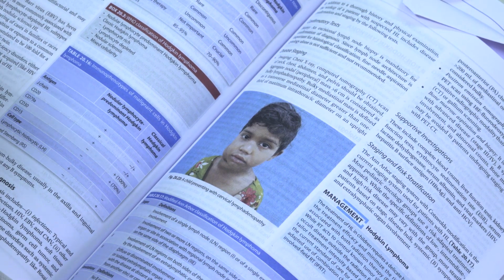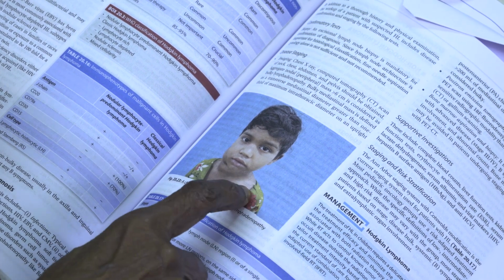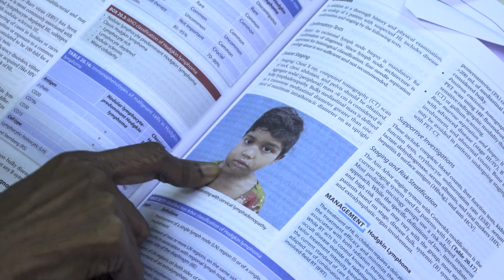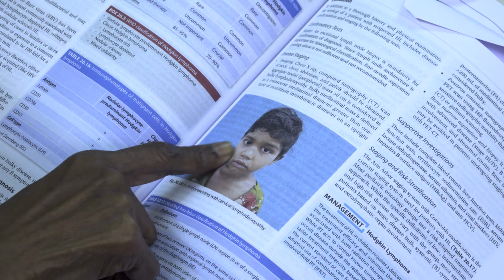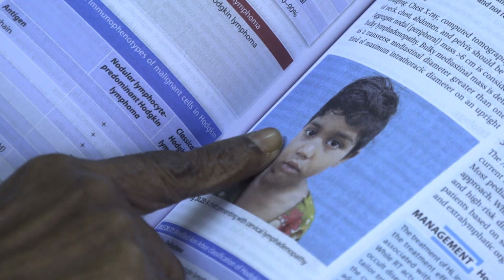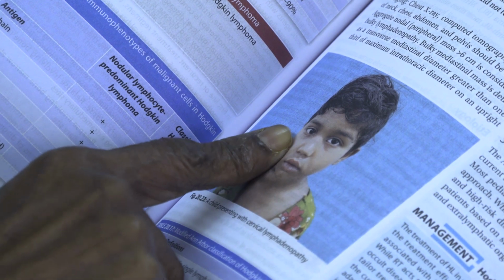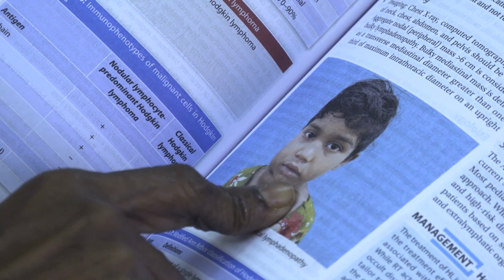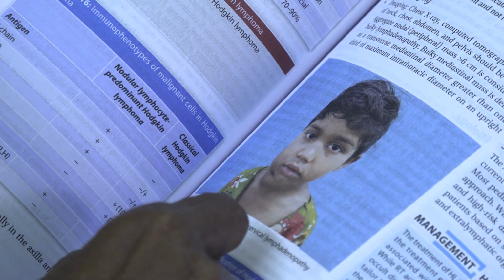So this is a child showing cervical lymphadenopathy. You can see that the lymph node mass is extending beyond her mandible, beyond her cheek. It is outside the cheek of the baby. On this side it is normal. This side is outside the cheek of the baby. That means it's a huge node. In this case it was a lymphoma because it was hard and it was attached to the lower nodes.